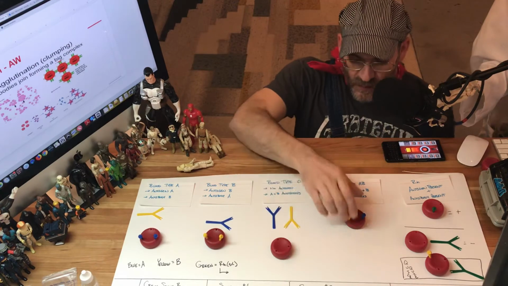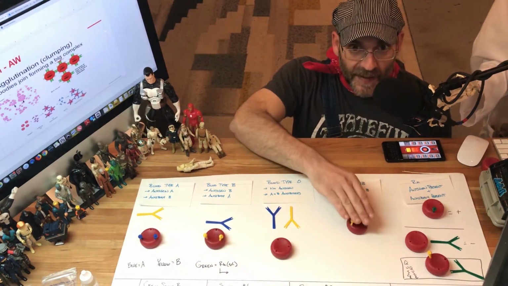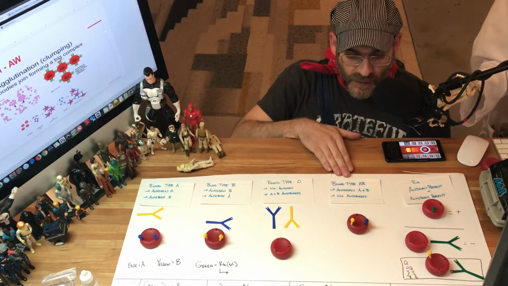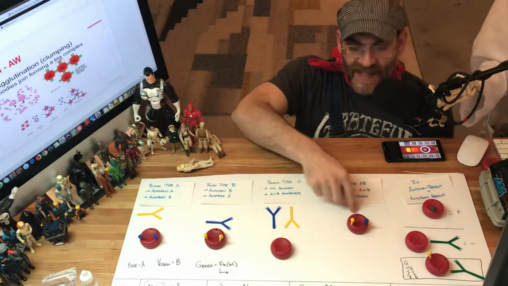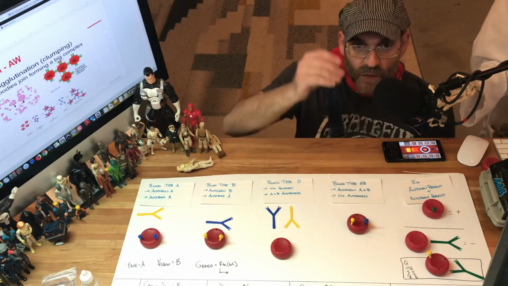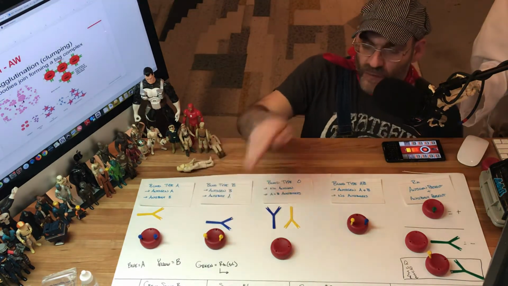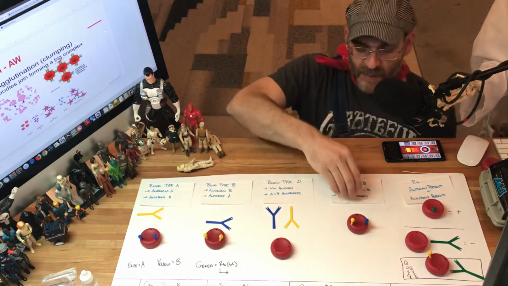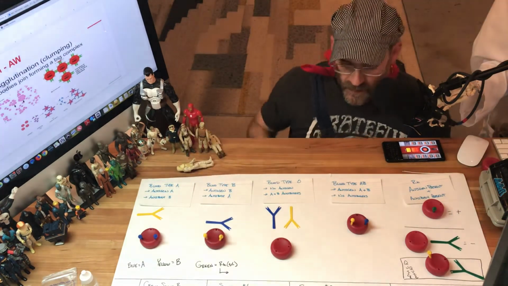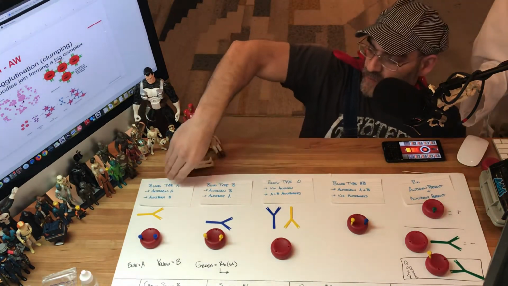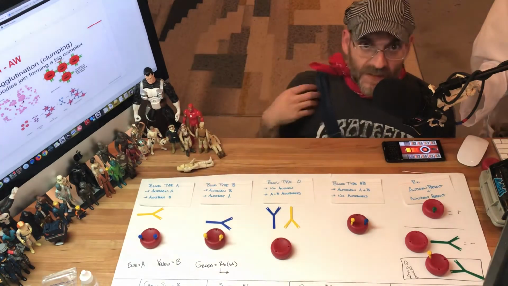It is also why blood type AB is referred to as the universal recipient, because it has no antibodies to react with the antigens on the other blood types. So this is your ABO blood typing system.